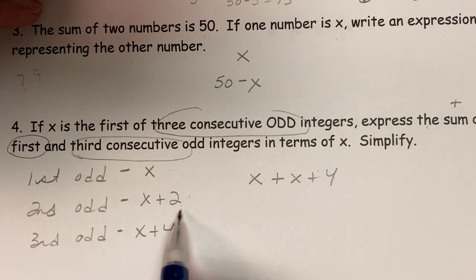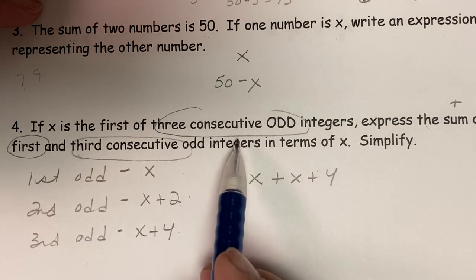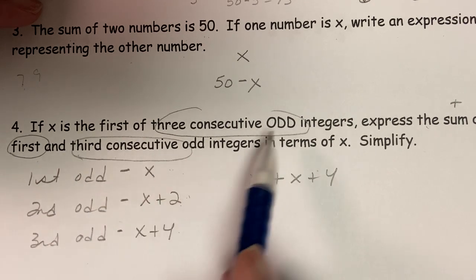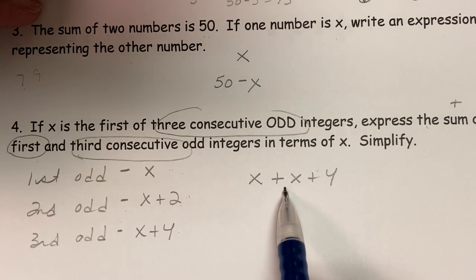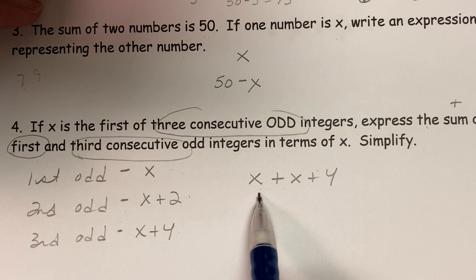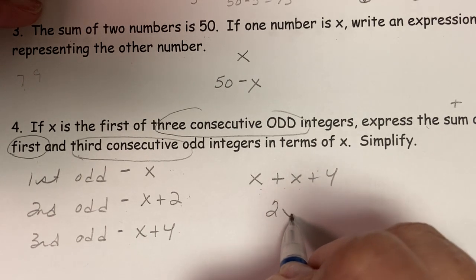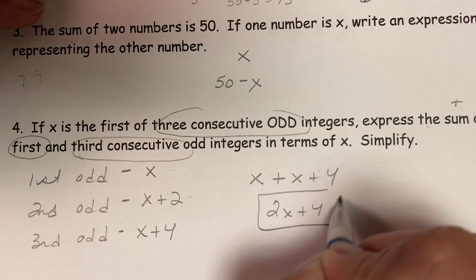Notice I didn't use the second integer in my actual problem. I only wanted the first and the third, but I had to get the second one to be able to get the third one. Well, it says simplify, so I can combine like terms. What's x plus x? That's 2x plus 4. And there we go.